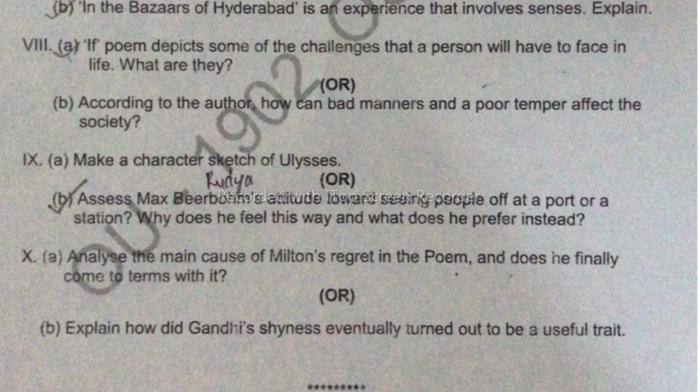The next one: analyse the main causes of Milton's regret in the poem. This is On His Having Arrived at the Age of Twenty-Three, written by Milton. Again, you have to write the same summary. Then: how Gandhiji's shyness eventually turned out to be a useful trait. This is from Gandhiji's essay, Shyness, My Shield.